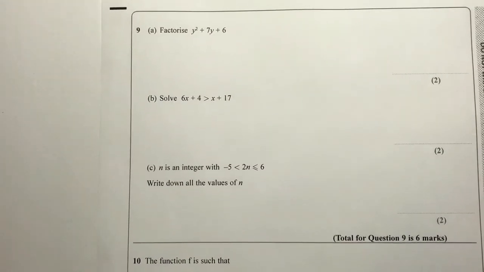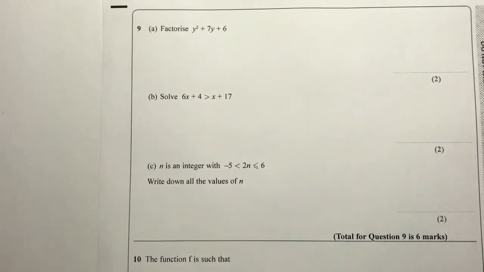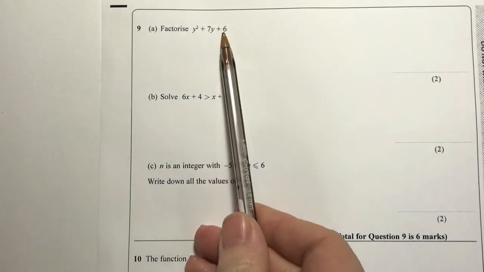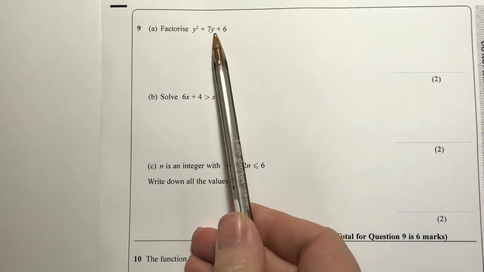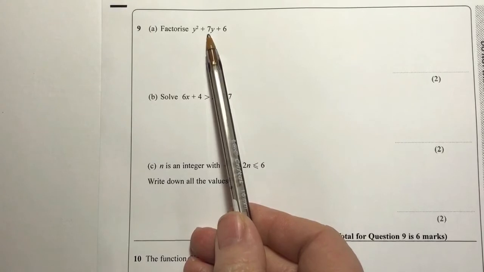And question number 9, again, relatively straightforward, 2 marks that you need to be aware of with this, and that's actually going to be to factorise y squared plus 7y plus 6. All right, well, if you're going to factorise that, you need to find 2 numbers that when you multiply them together make 6, and when you add them together make 7.